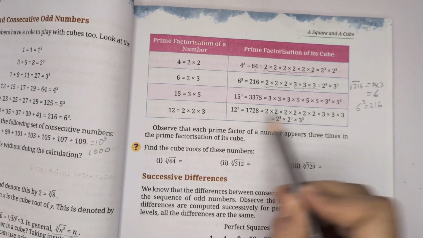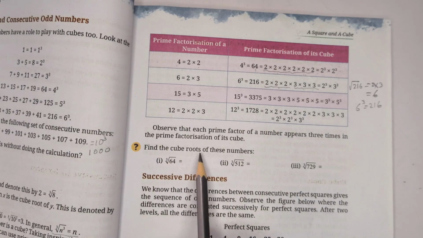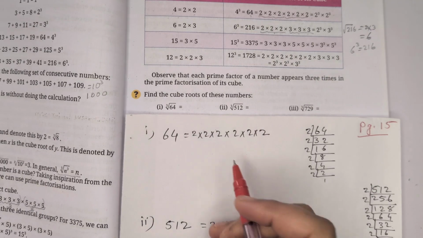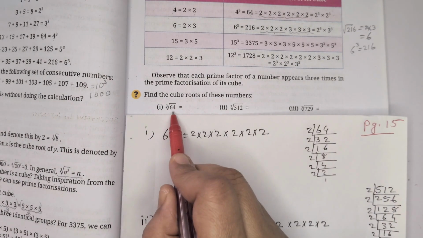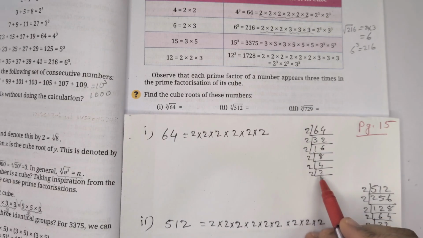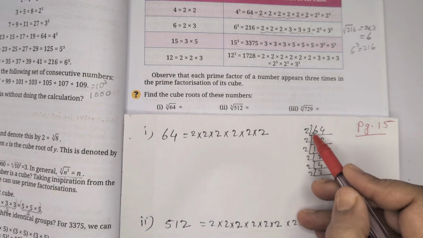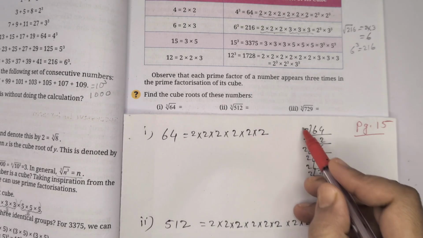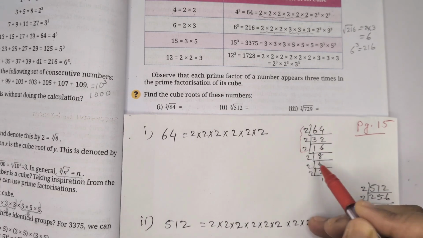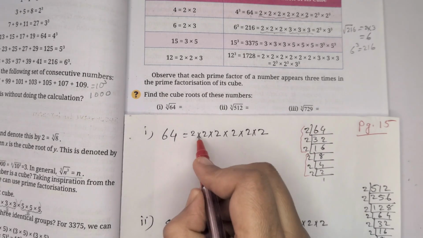Similarly 15, 12, etc. Now find the cube root of these numbers. We can do the prime factorization of each number. Here the first number is 64, cube root of 64. For that, first you have to prime factorize 64. Here we are getting 6 twos. We have to make groups of 3 the same way.